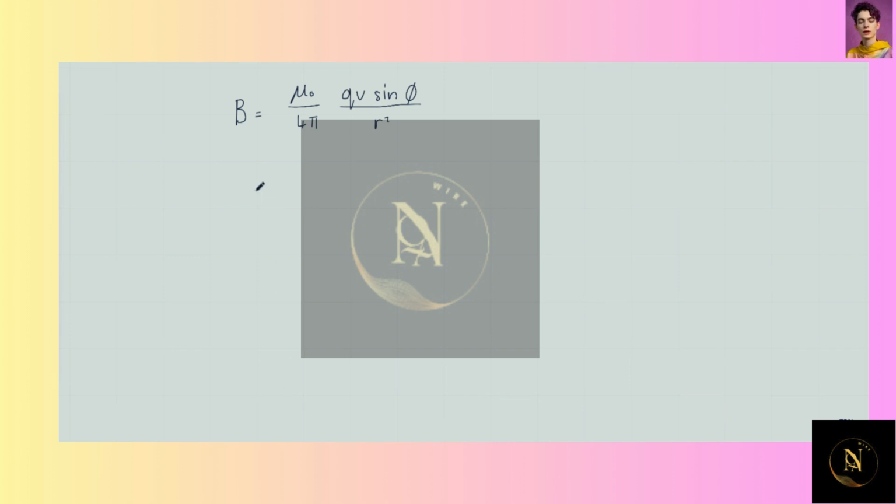Now we know that a magnetic field due to a moving charge, B, is equal to mu naught over 4 pi times qv sine phi over r squared, where q is the magnitude of the charge and v is the speed.